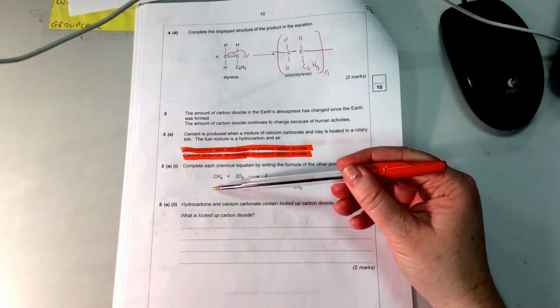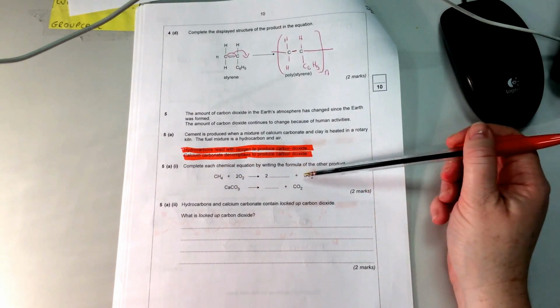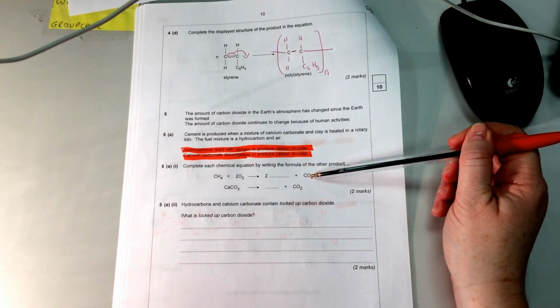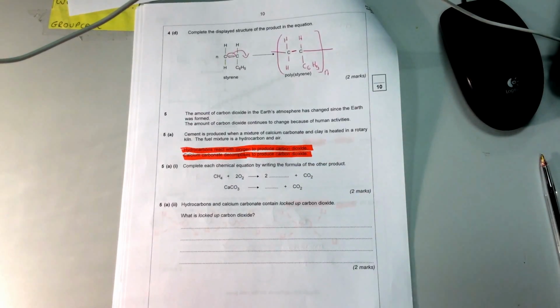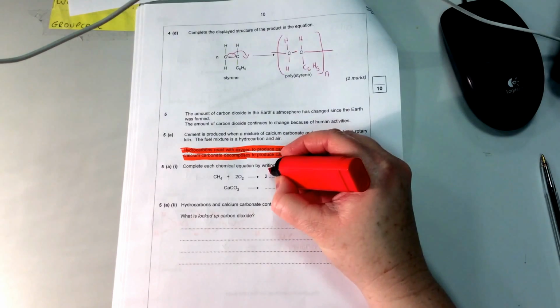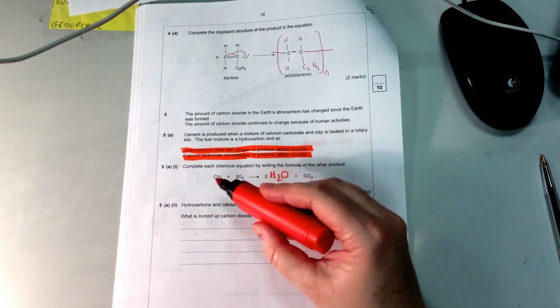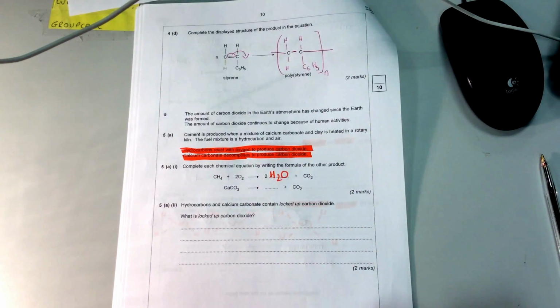But when a fuel burns, and that's methane, so when a fuel burns with oxygen, you get 2 gases. One obviously is carbon dioxide, the other is water vapour, and again you can learn this equation off by heart, and the formula for water is H2O. That's worth a mark, and the thing is this is already balanced, which is brilliant.